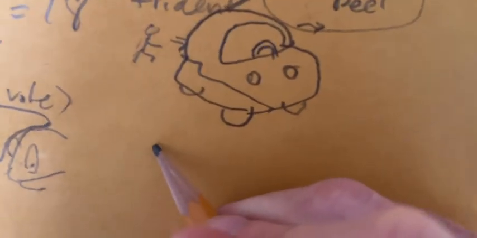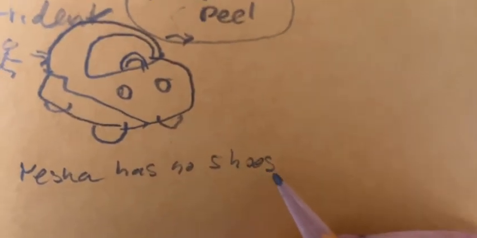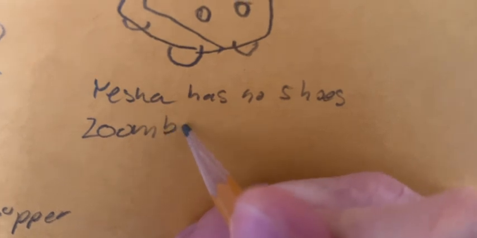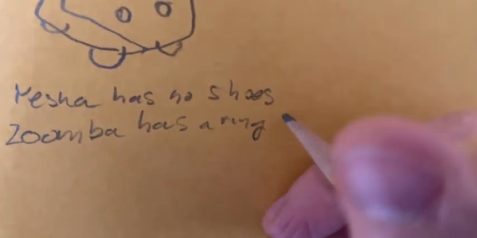And what's Yeska? Yeska has no shoes. And Zoomba has a ring. Zoomba has 5.